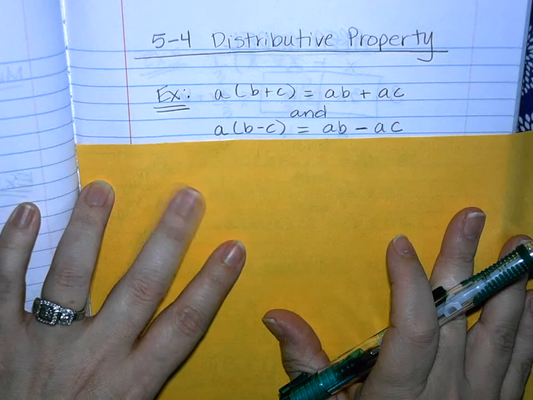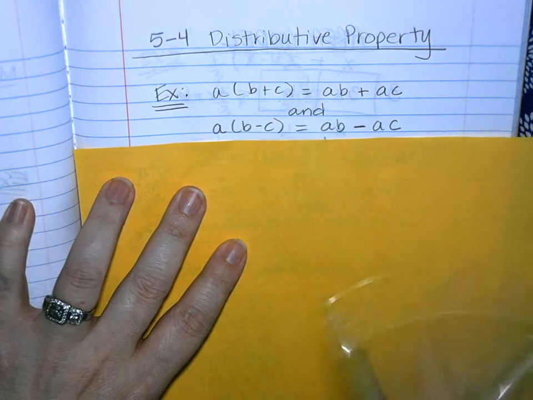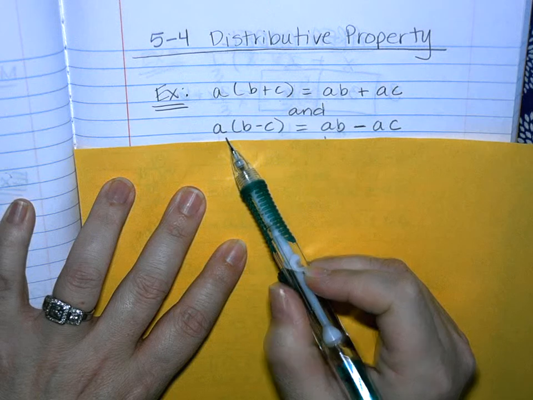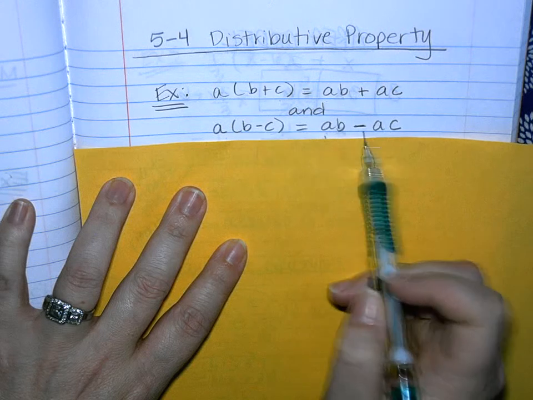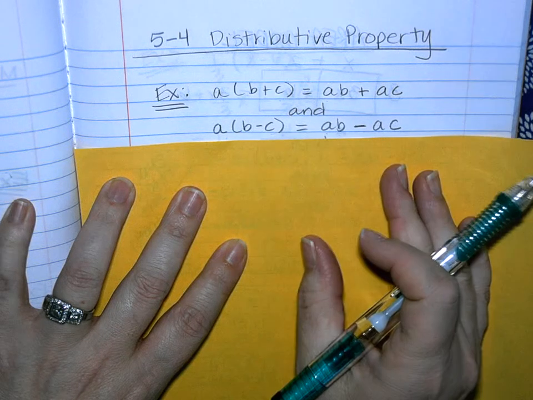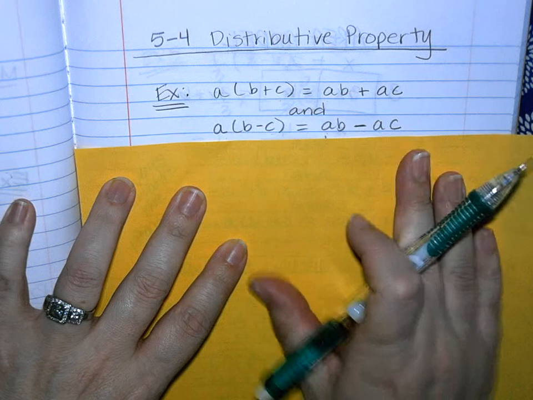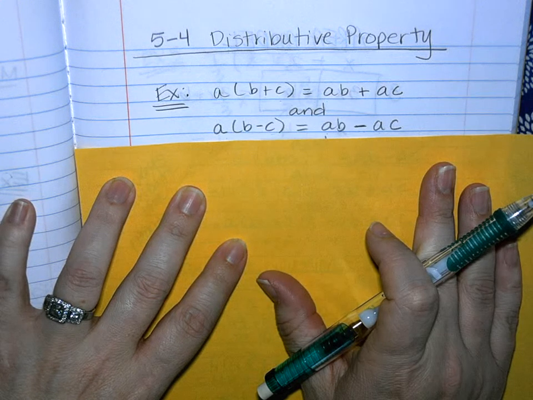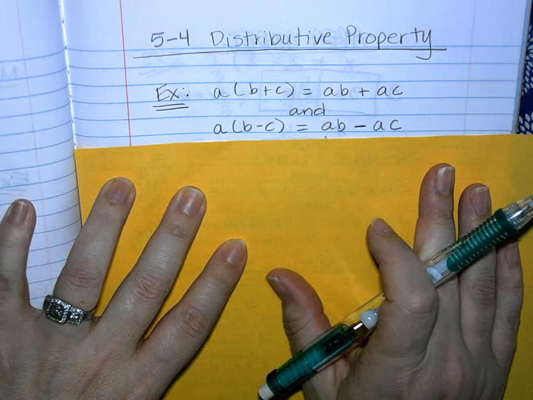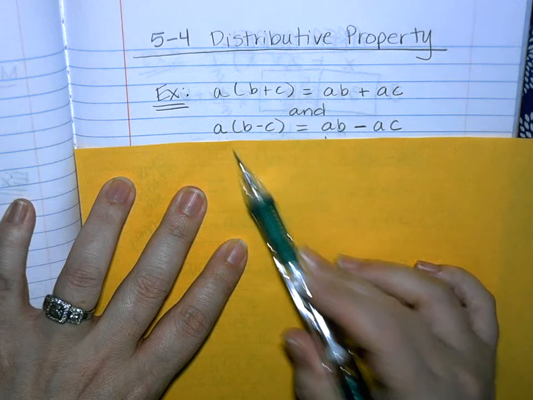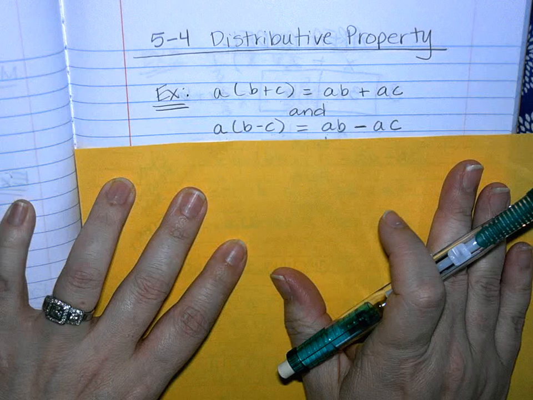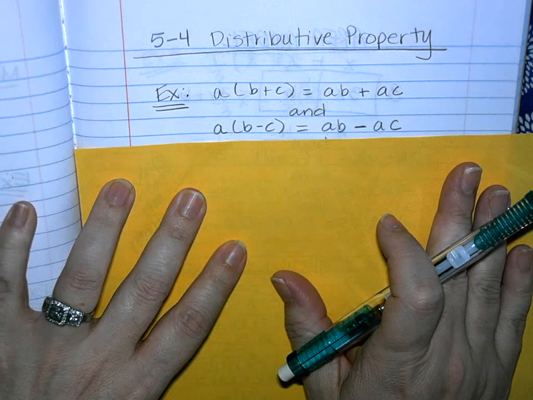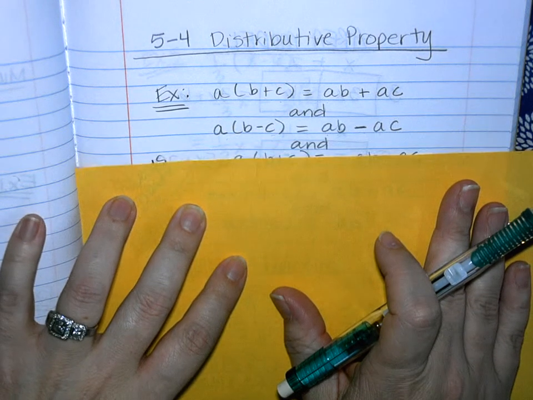So let's look at it with subtraction. I have A times a B minus C, and that will equal AB minus AC. Again, I multiplied, just like the first one. So that's A times a B minus C is equal to AB minus AC. Okay?